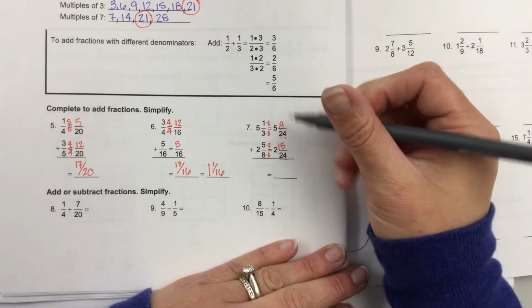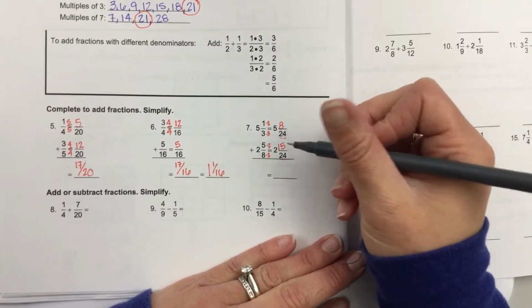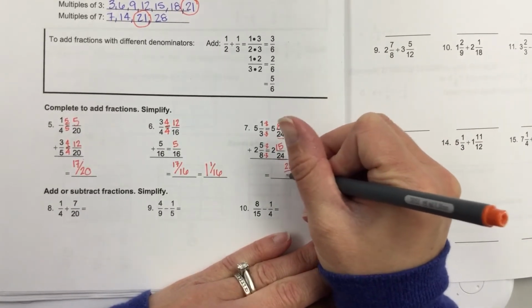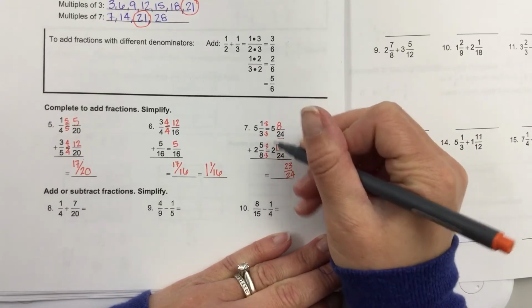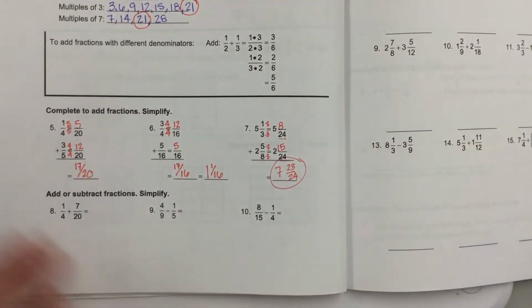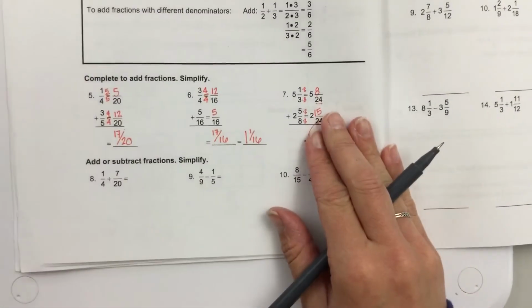So now you add vertically. So what's 15 plus 8? So 15 plus 8 would give us 23 24ths. 5 plus 2 is 7. You can't reduce 23 24ths. Okay, so now we're going to just look at them.